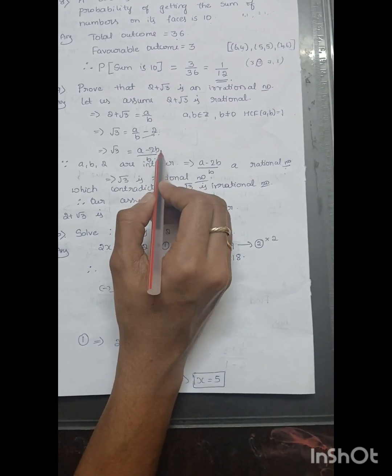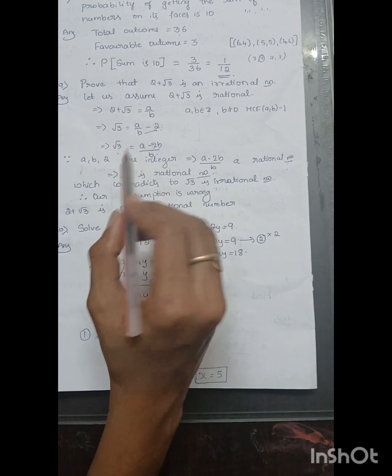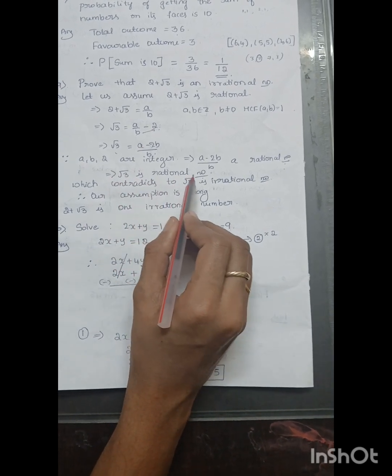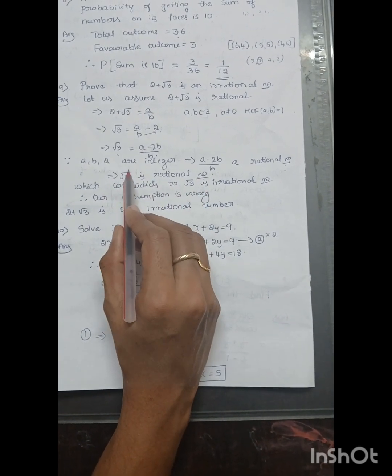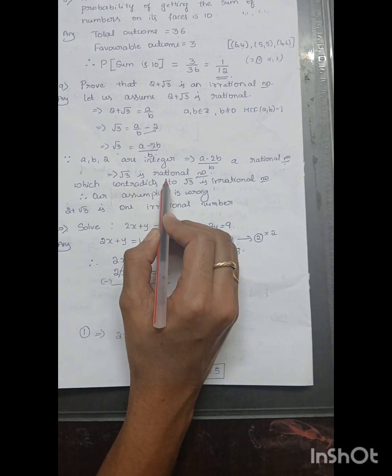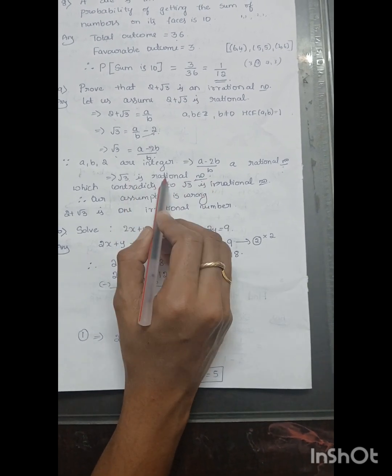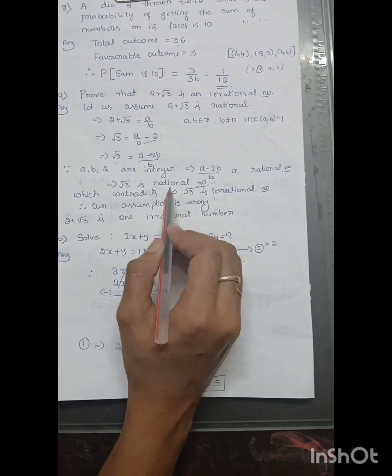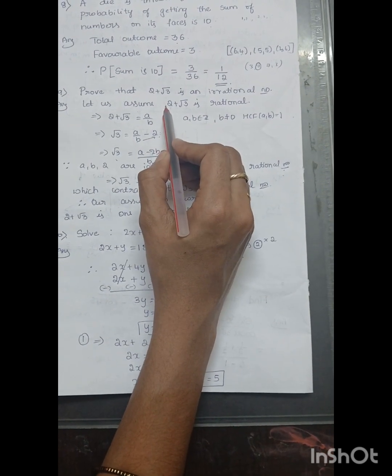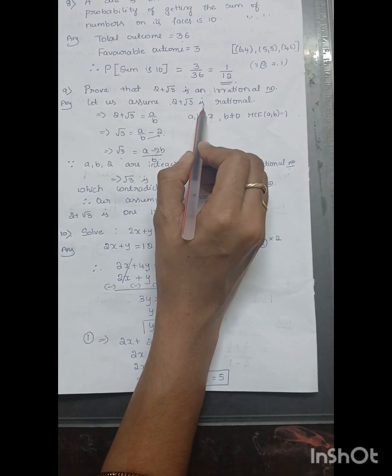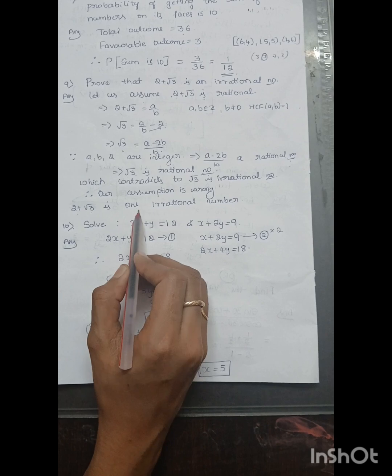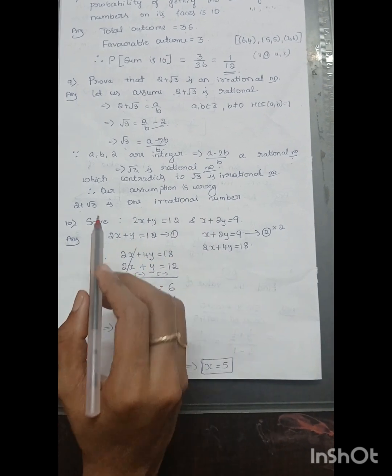LHS is a rational number, means RHS is also a rational number. That means root 3 is a rational number. But we already know root 3 is an irrational number. This is a contradiction to this statement. So this contradiction occurs because of our wrong assumption. Therefore our assumption is wrong. 2 plus root 3 is an irrational number.